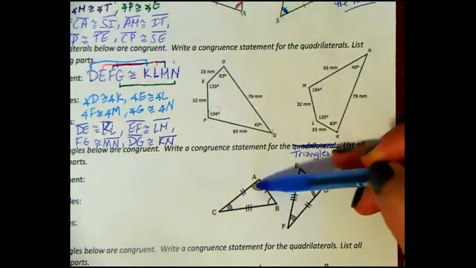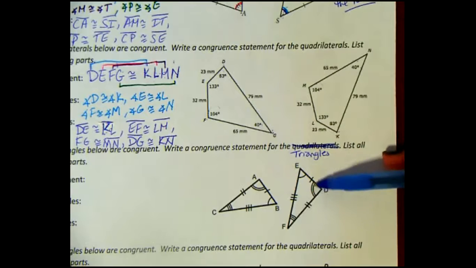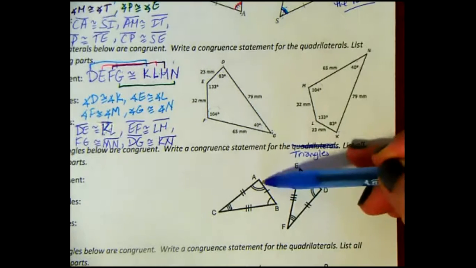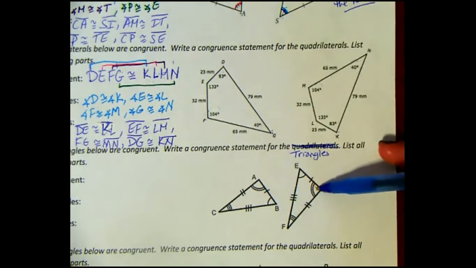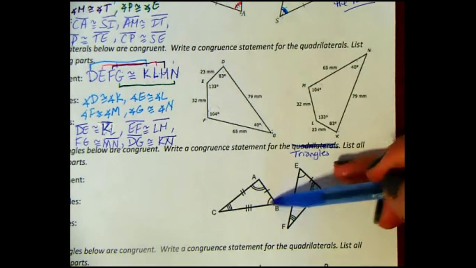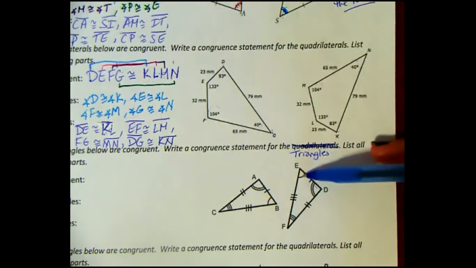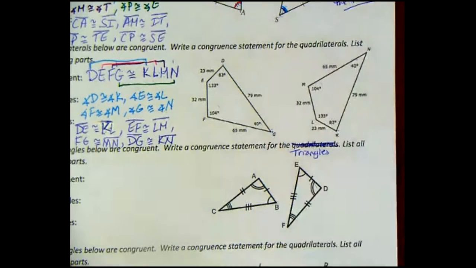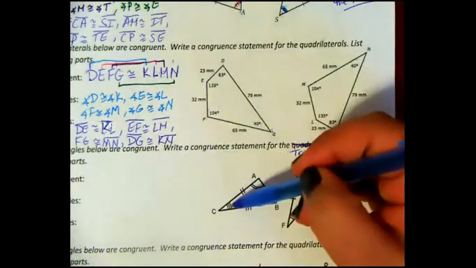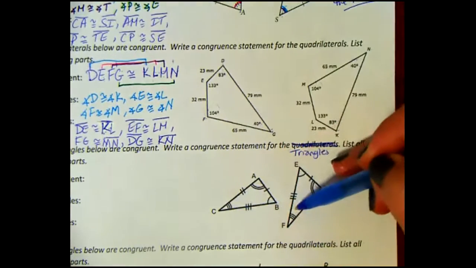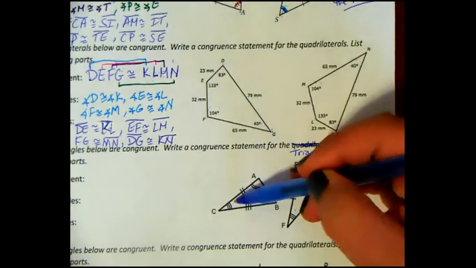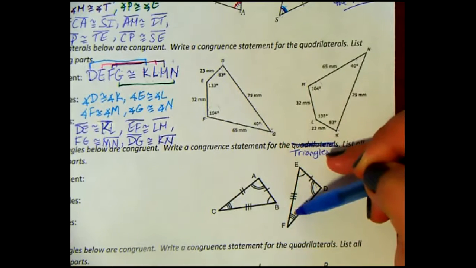Okay, angle A has 2 arcs. Angle D has 2 arcs. That means angle A is congruent to angle D. Angle B has 1 arc. Angle E here has 1 arc. That means angle B is congruent to angle E, so they're corresponding. Okay, similarly for C, it has 3 arcs. F has 3 arcs. That means C is congruent to F.